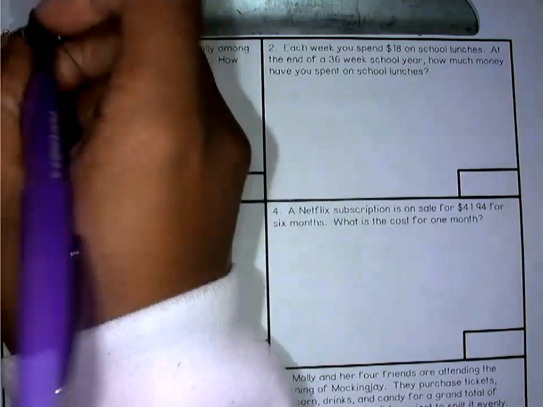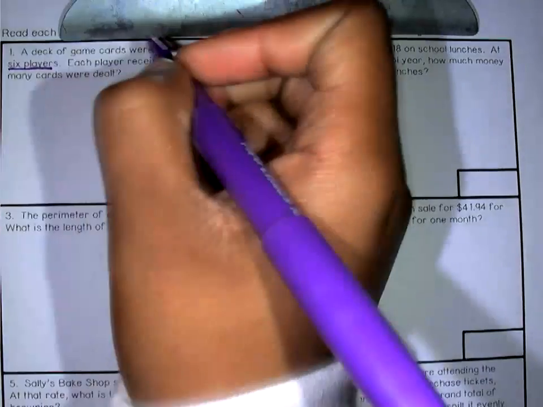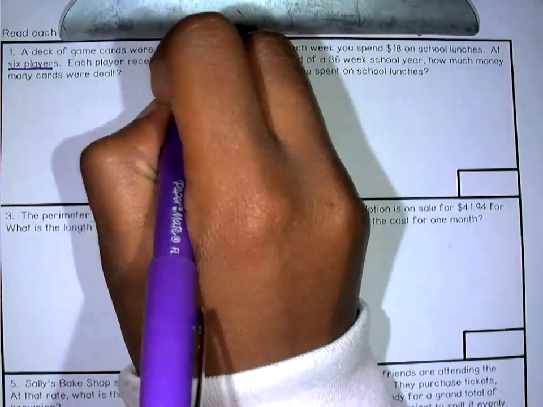Alright, so number 1 at the top, it says a deck of game cards were dealt equally among 6 players. Each player received 7 cards. How many cards were dealt? So, some key things that I would circle: 6 players, 7 cards.